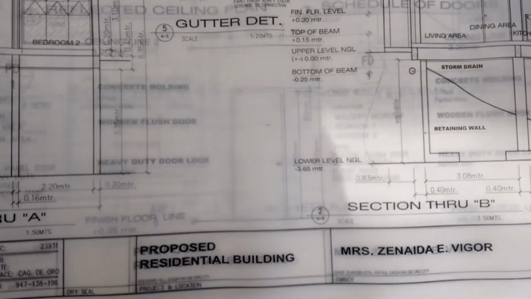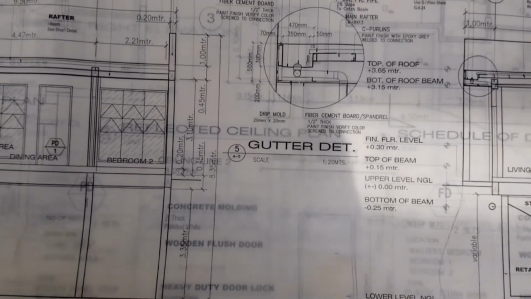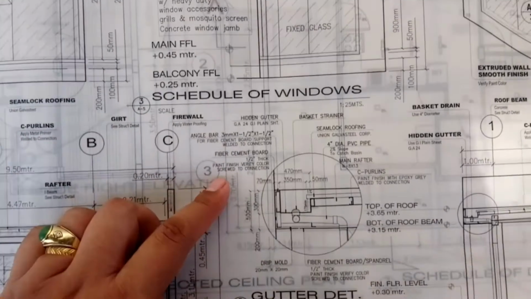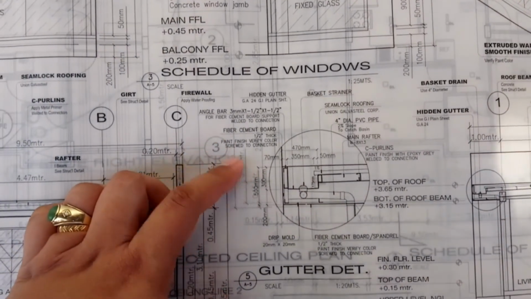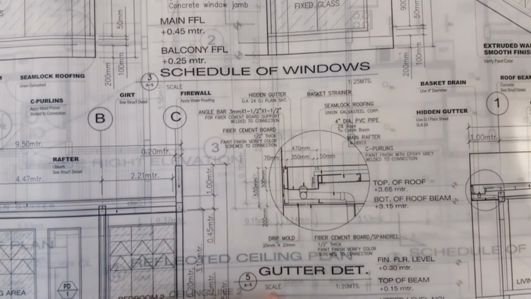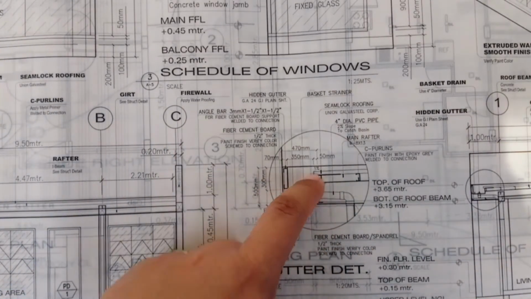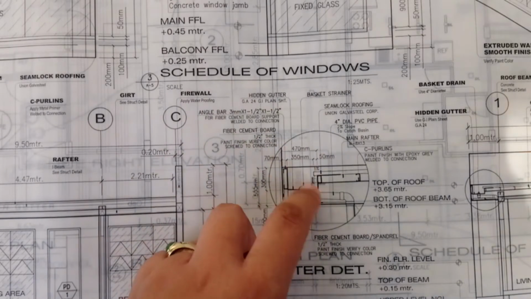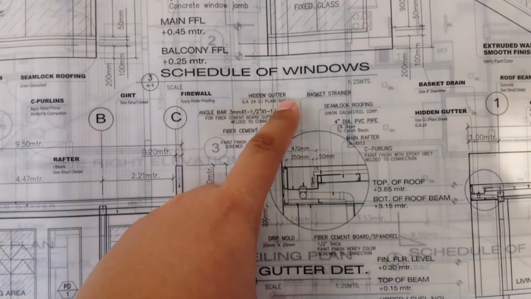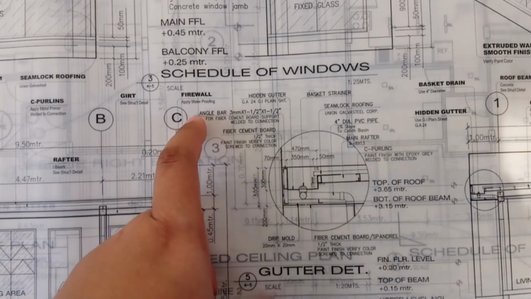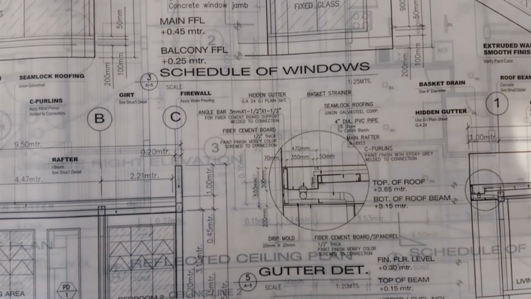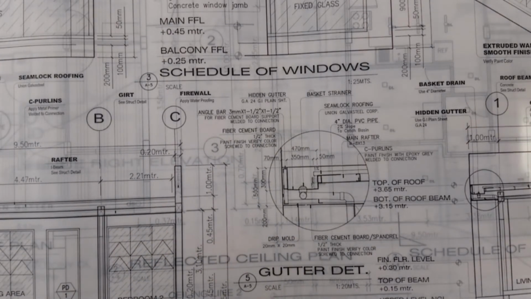Okay, so let's look through it. You have to be very detailed. So like this one, I'm going to place a gutter detail. My wife placed a gutter detail here. So we have a gasket strainer so that leaves won't fall through it. So it's going to be a hidden gutter. Have the angle bar, fiber cement board. Okay, so that's the detail of the gutter, and also the other elevations.